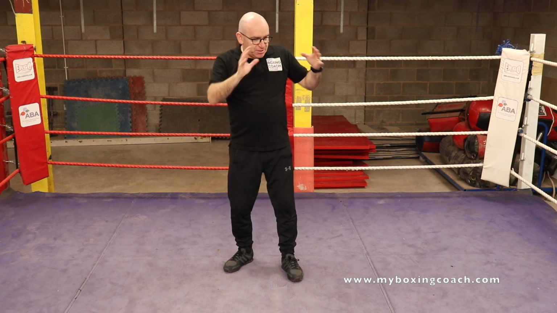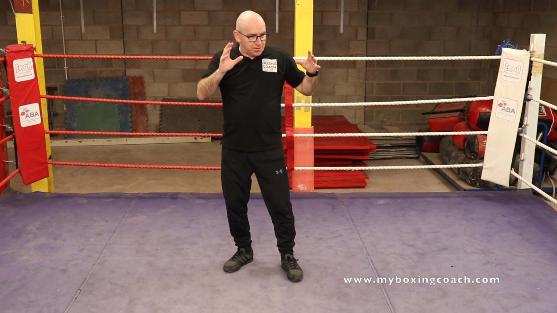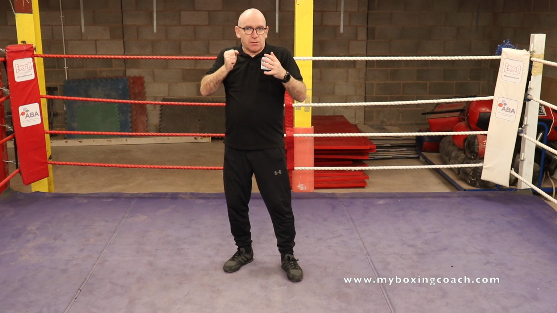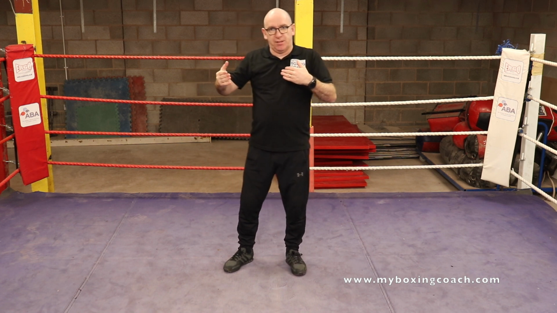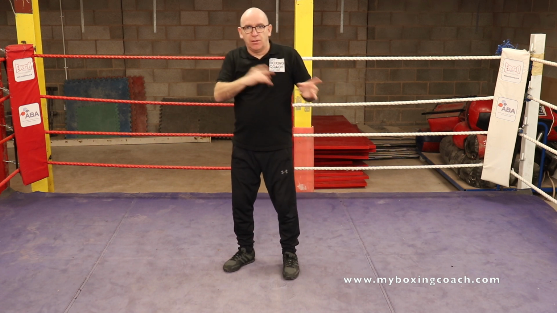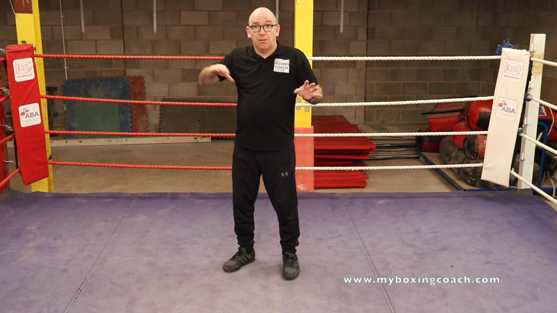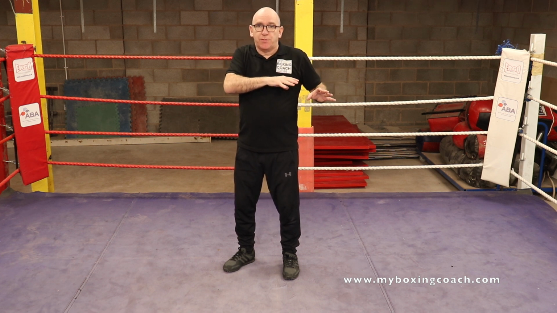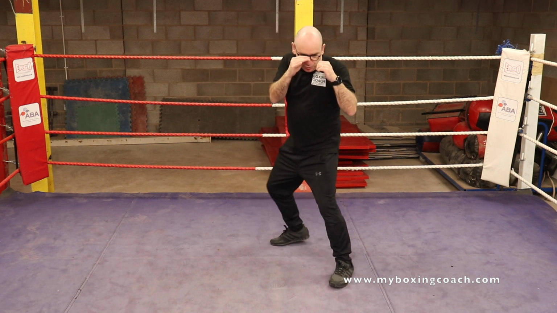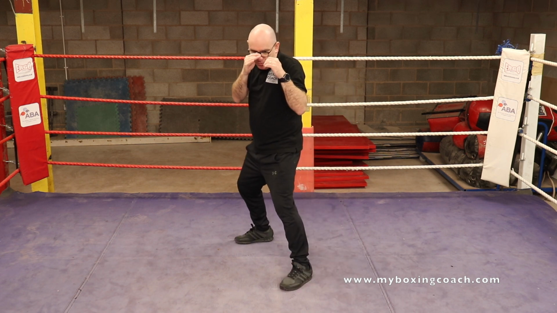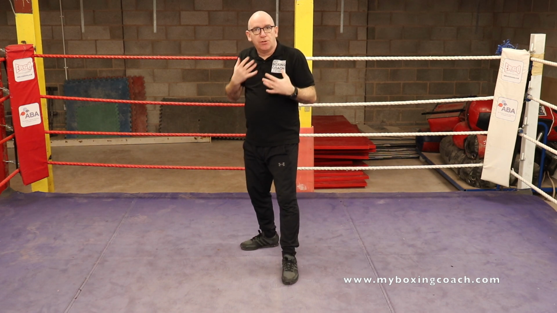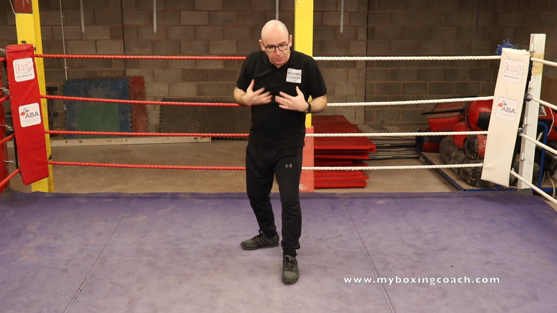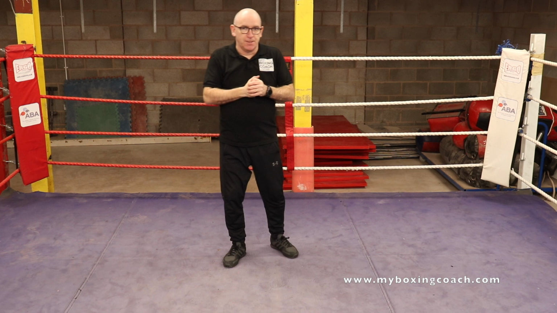So that's the stance width. Now let's start thinking about the slightly more advanced things. If you're a beginner, you can stop there and work on that stuff we've just done. Work on little movements left, little movements right, forwards, backwards, all of these little things, just to make sure that you've mastered the stance.